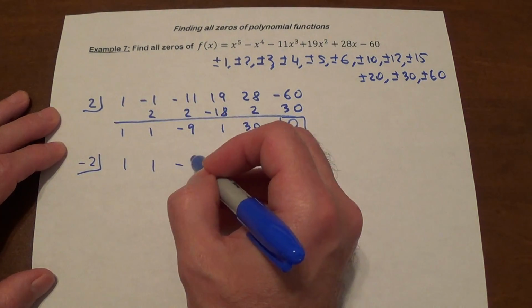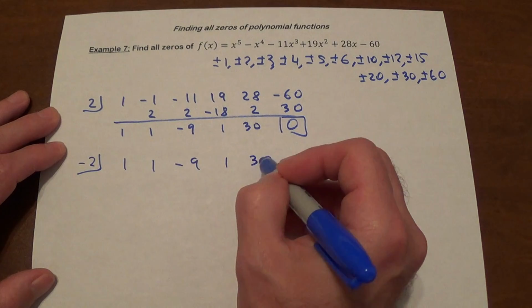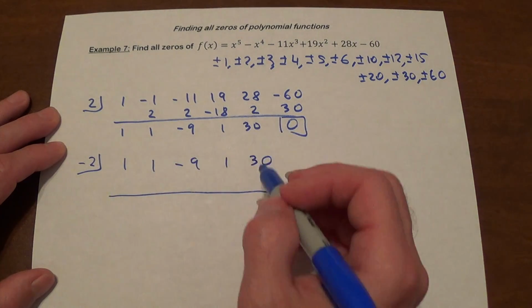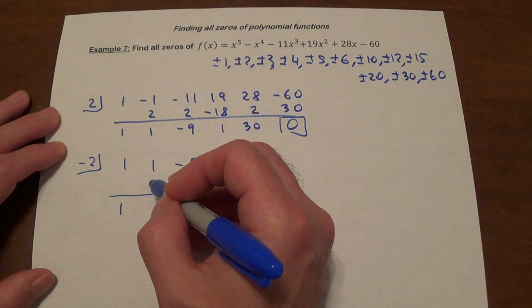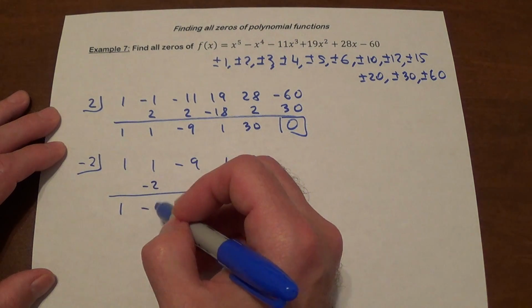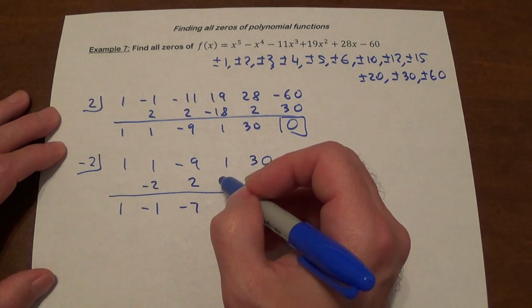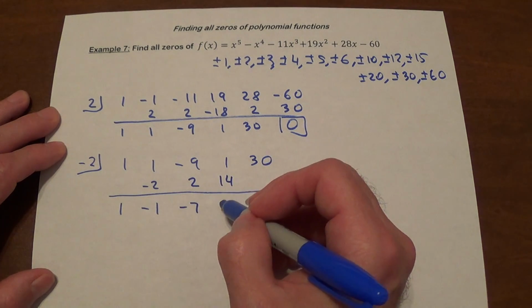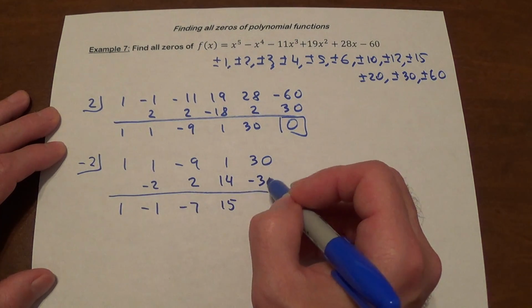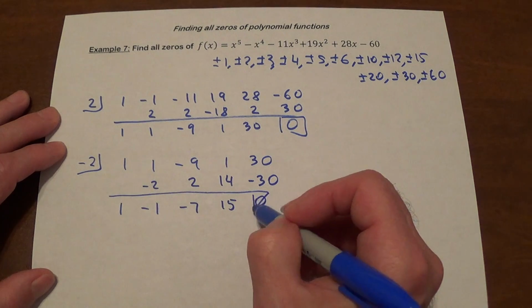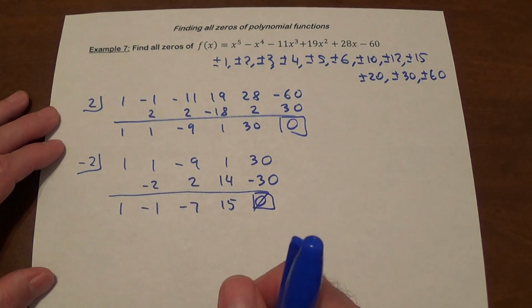1, 1, negative 9, 1, 30. Remember to use the reduced polynomial. 1, negative 2, negative 1, 2, negative 7, 14, 15, negative 30, 0. Excellent. Number 1, 0.